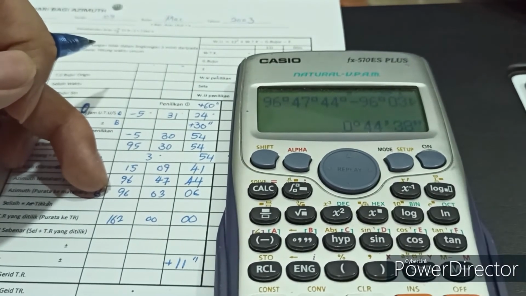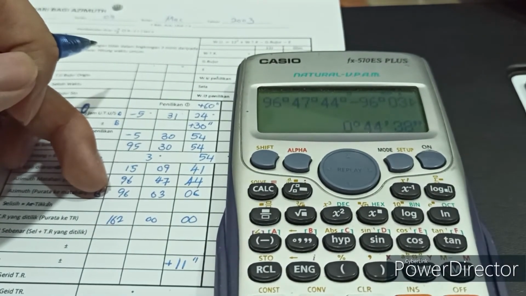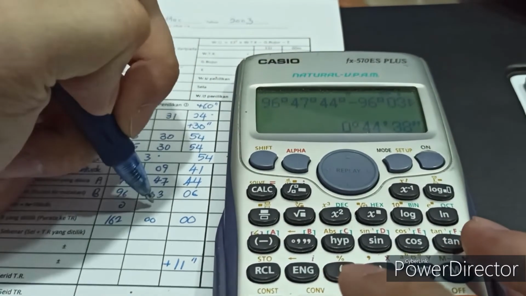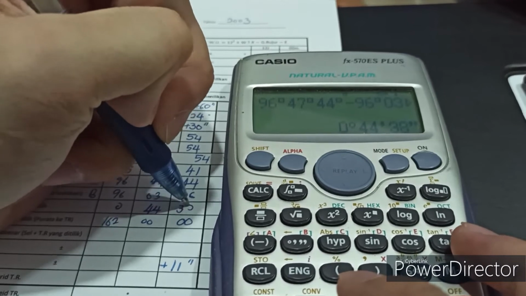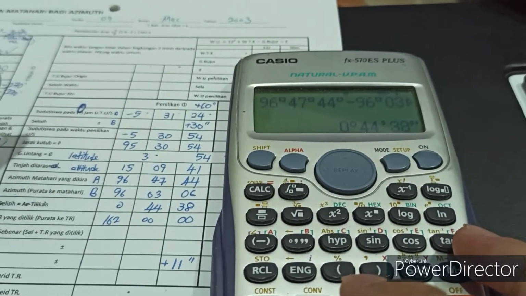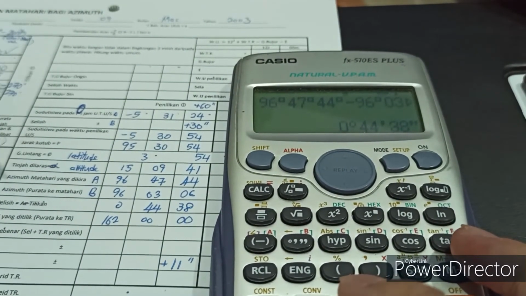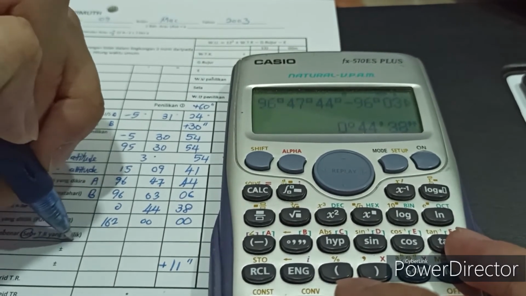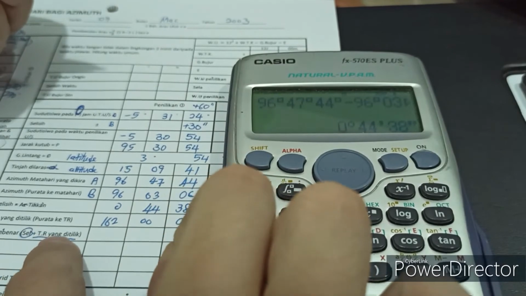Okay, we will get the answer of 0.4438. Then the tanda rujukan sebenar is the equation of selisih tambah tanda rujukannya di titik.